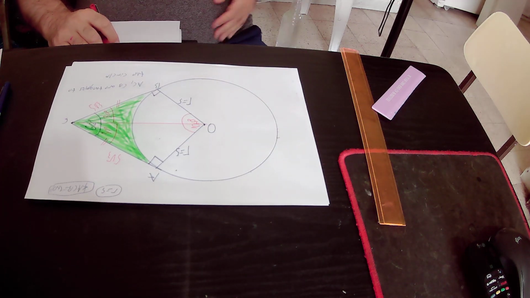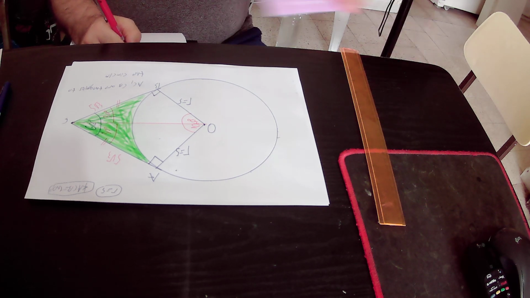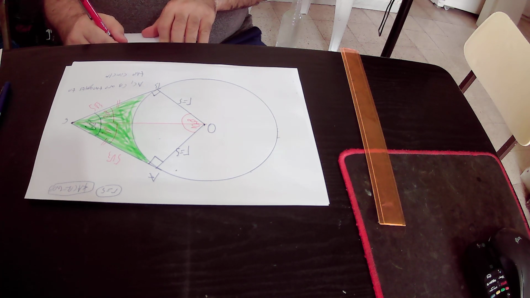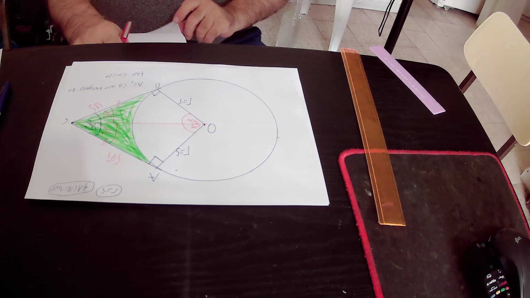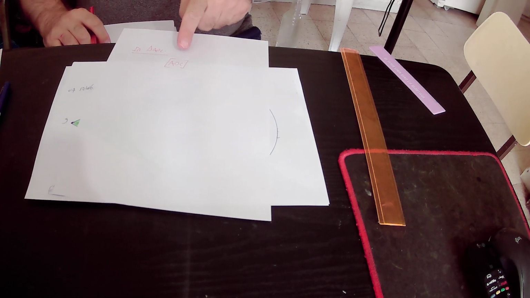So what is the area of triangle AOC? The right triangle AOC. Actually, this is the sign for area.